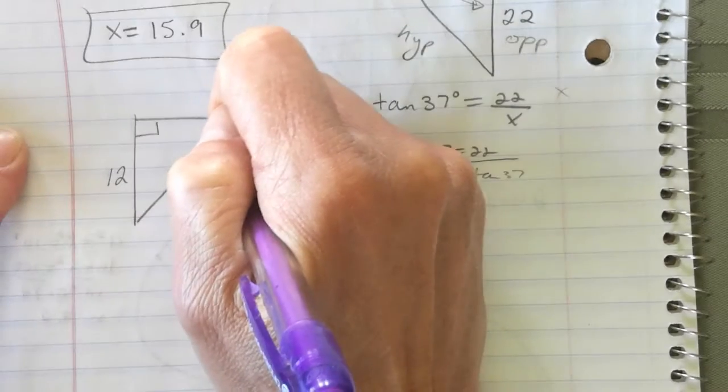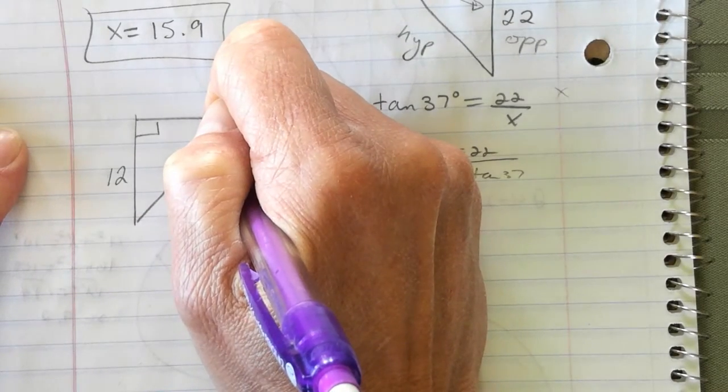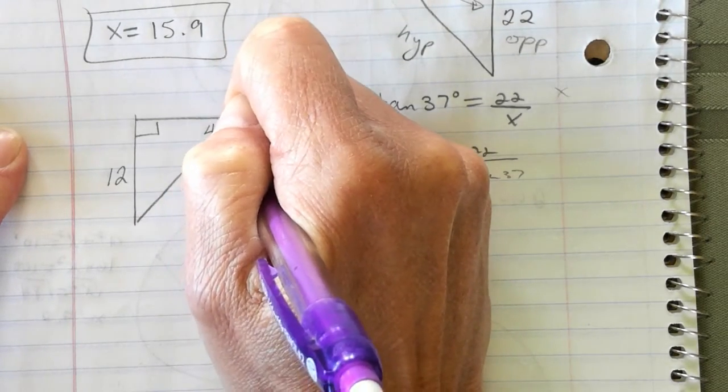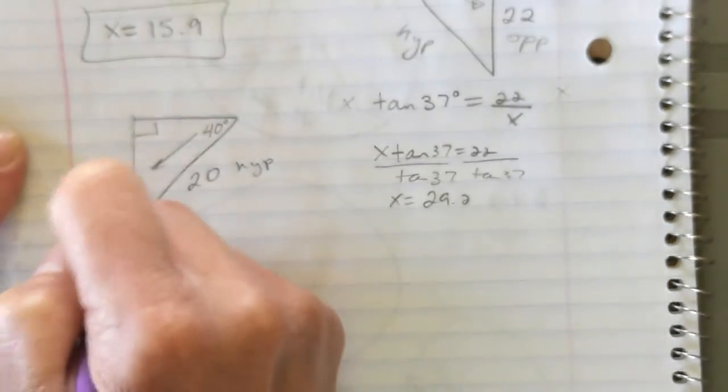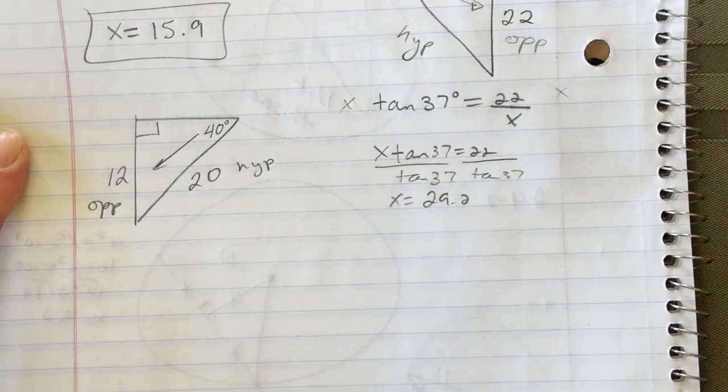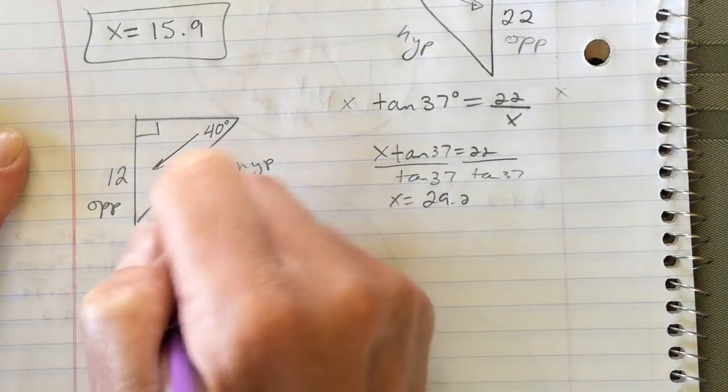So let's say this guy is 20 and this one is 12, and I'm looking at, I don't know, a 40-degree angle. So the 20 is our hypotenuse, opposite the 90 degrees, opposite the 40 is the 12. Well, opposite hypotenuse, that's the sine.